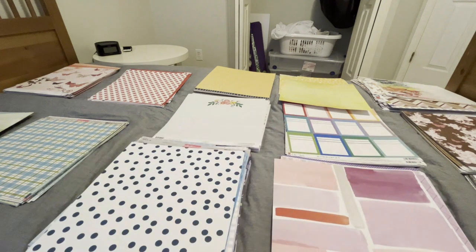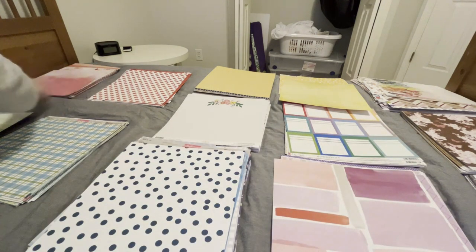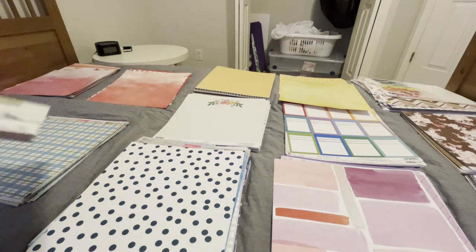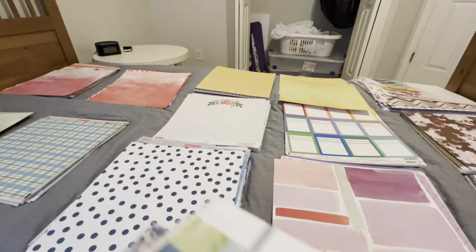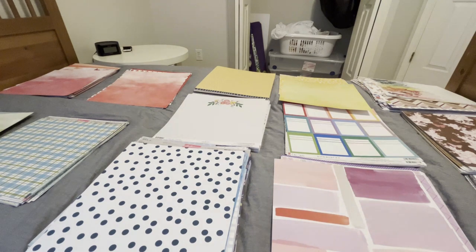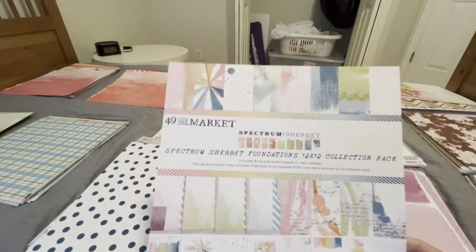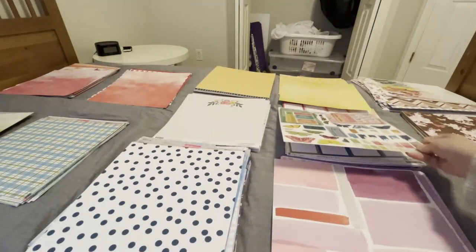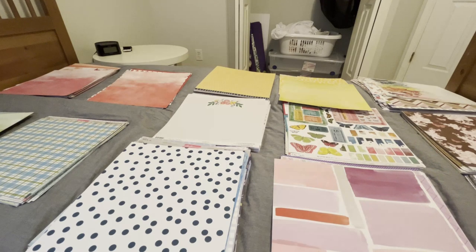That's not where pinks go. So this is just what I'm going to do. Now, Spectrum or 49 and Market, their cover sheets for their collections always have stuff on the back. So this one is a cut apart, so I will put that in my cut aparts. And I've got another one here.